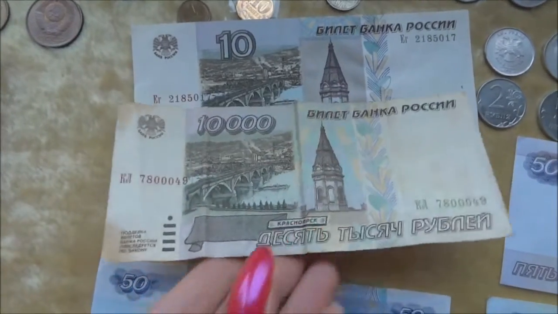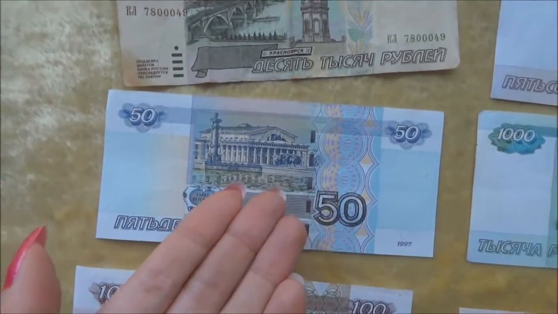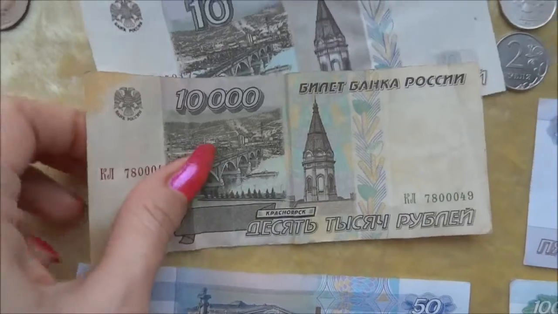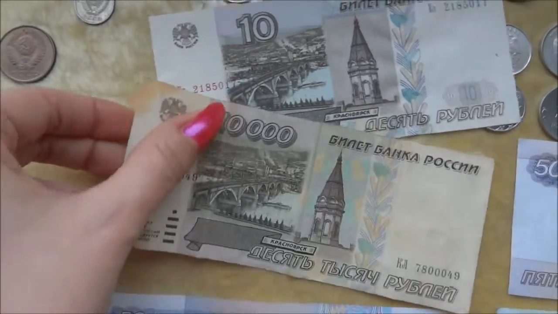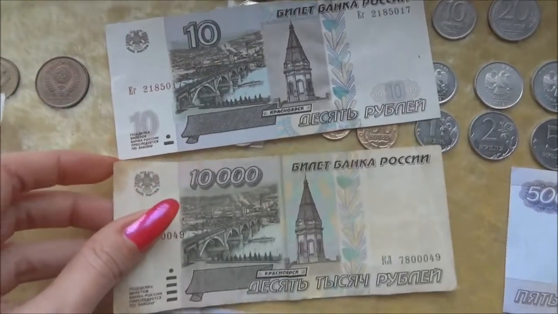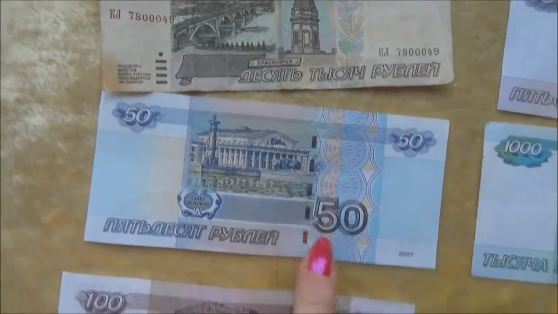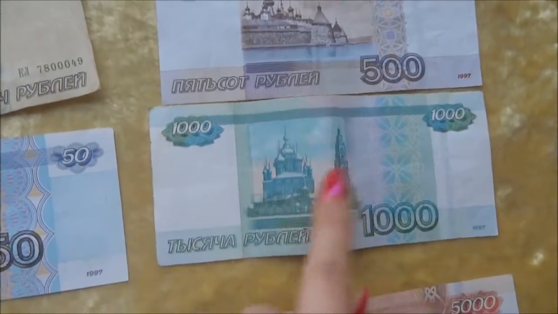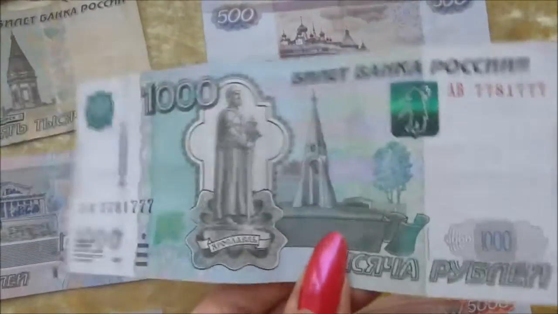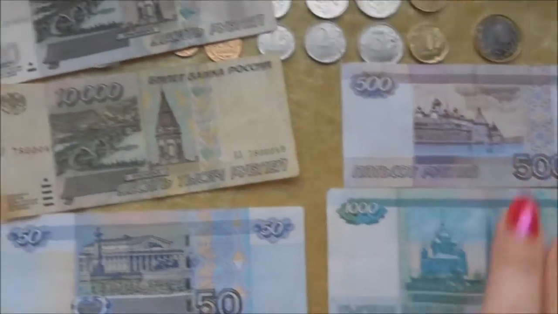I don't know about those, but they probably had the same design, because you can see Krasnoyarsk also has had Krasnoyarsk. And they only had like 3 zeros after that, so it would have been 50,000, that would have been 100,000, that would have been 500,000, and that probably would have been 1 million. But I don't remember if we actually had that much, but you can see in this one.